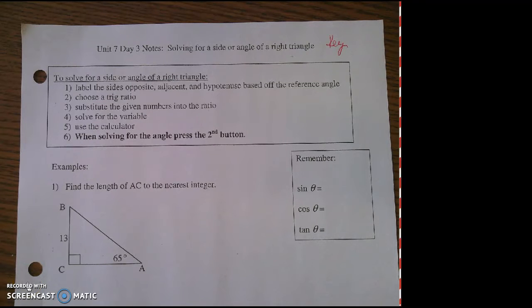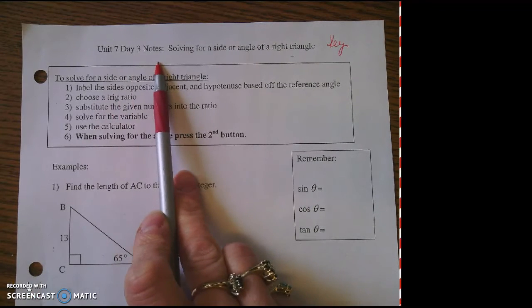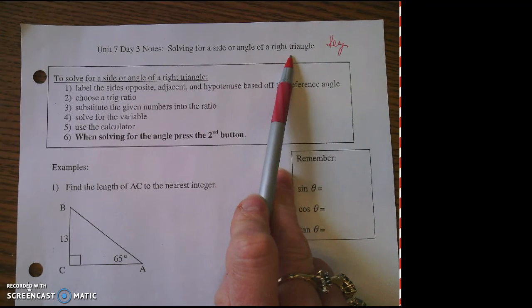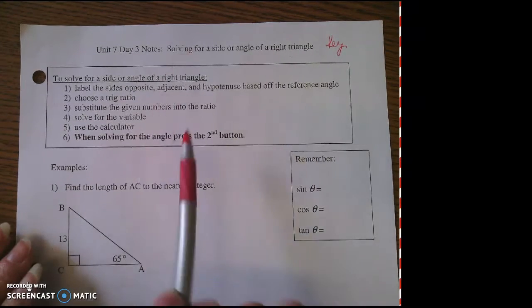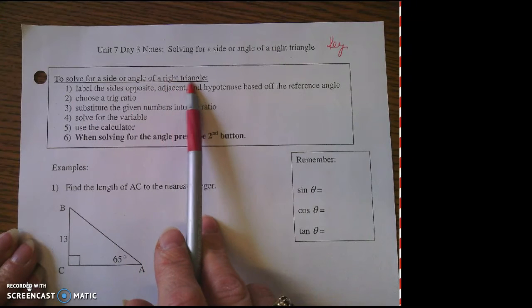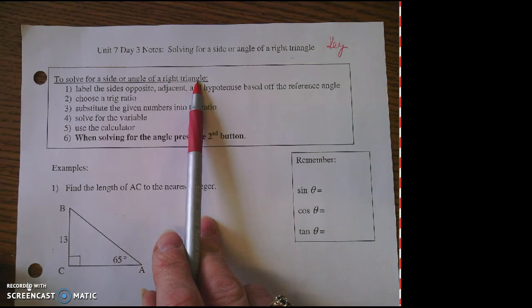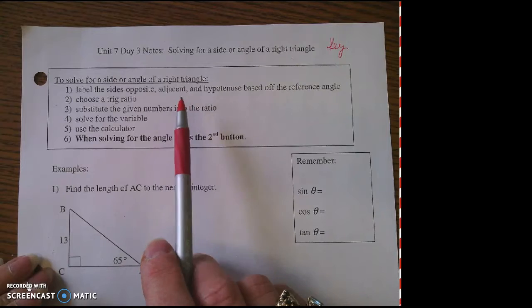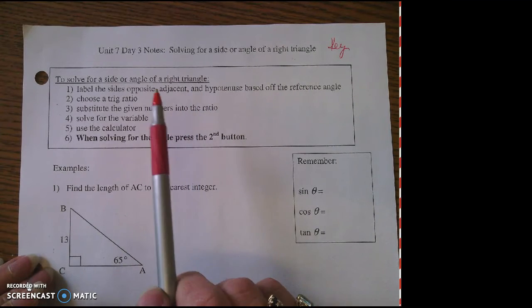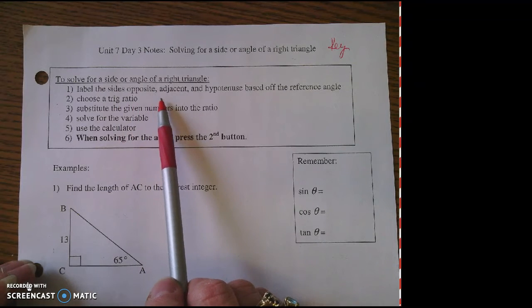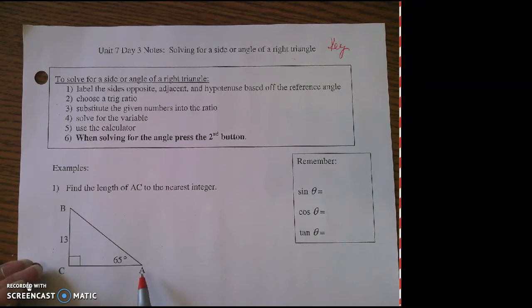Hello. Today we are going to do Unit 7, Day 3 notes, solving for a side or angle of a right triangle. So there's certain steps we're going to have to follow. As usual, once you notice you have a right triangle and you have an angle measure and a side, or you have two sides and you're looking for an angle measure, that's when we know we can use trigonometry. So you are going to first label what it is you're looking for with a variable.